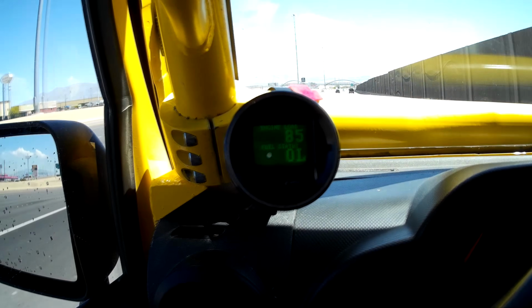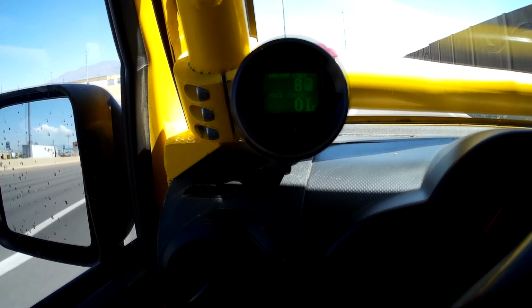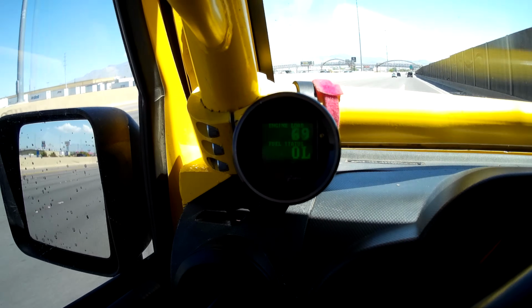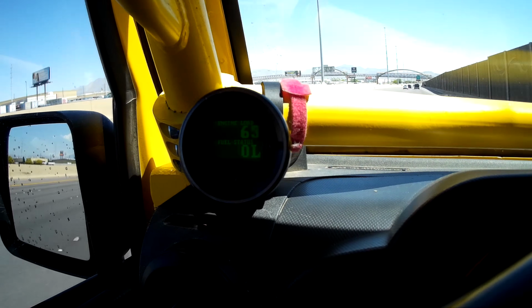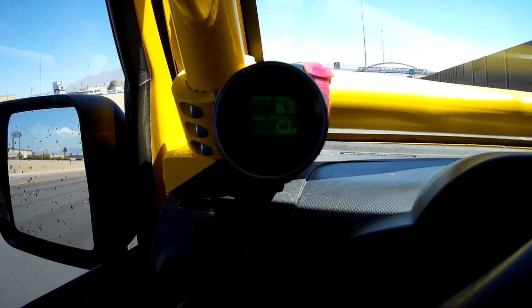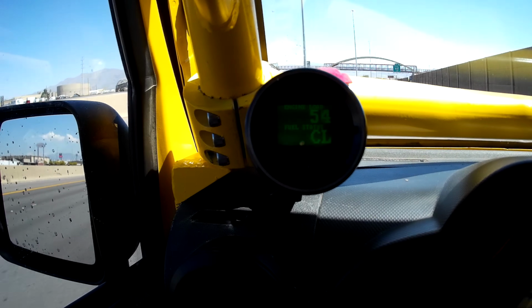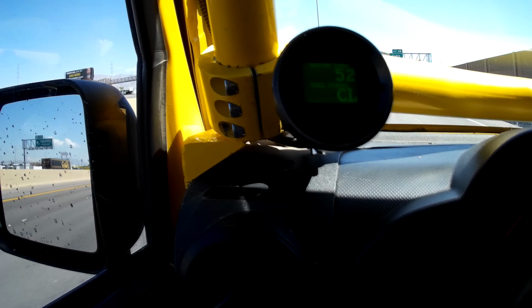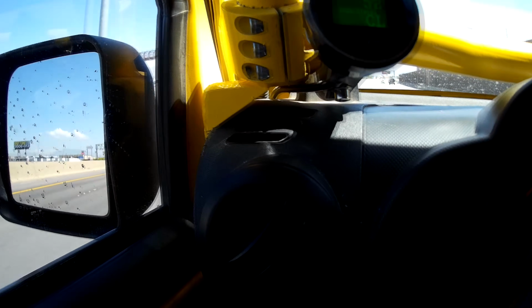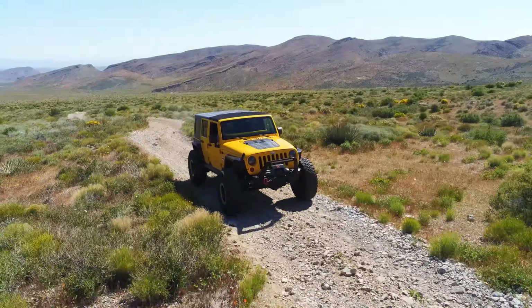But notice that we're open loop right now. What that means is the operating system has stopped looking at the O2 sensors and is just dumping fuel to get us up to speed. Now that we're up to speed and the load is coming off, you can see that we're in closed loop again. Now I'm going to set the cruise control here at 75.